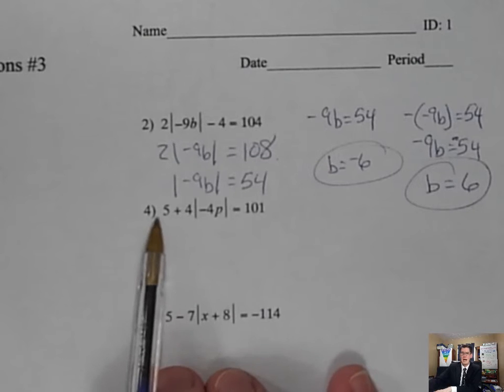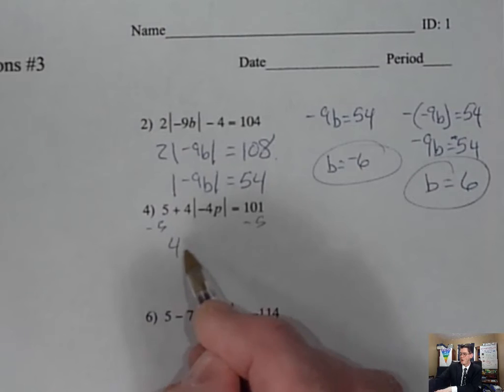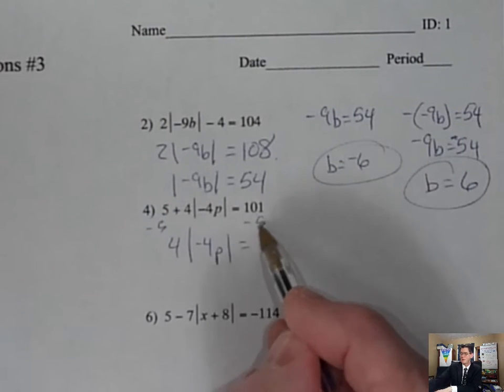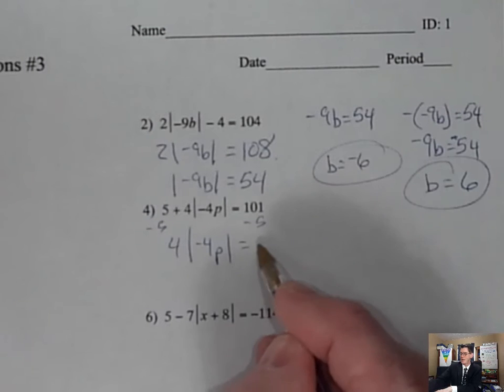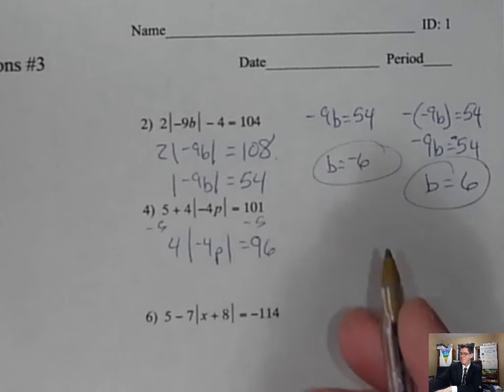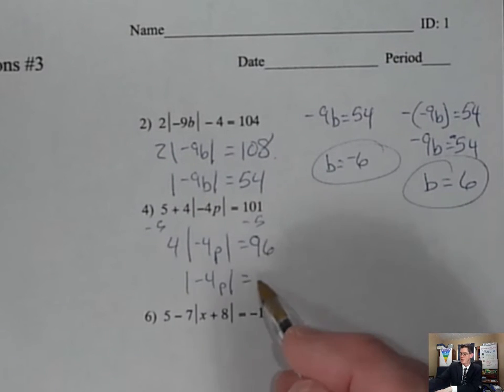Likewise, over here, this 5 is a positive 5. So if you subtract 5 from both sides, you end up with 4 times the absolute value of that equals, minus the 5 off there, use your calculator to get 96. Then divide by 4, so the absolute value of negative 4p is, let's see, what is that? 24.